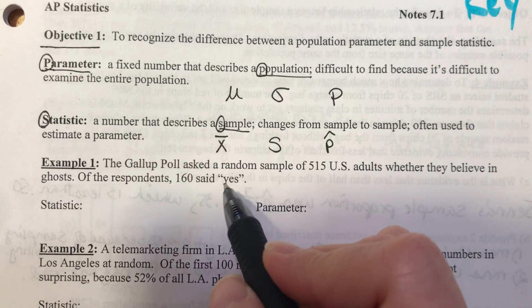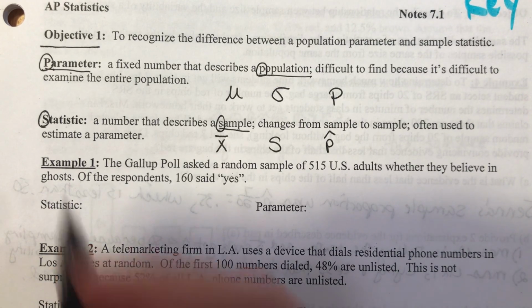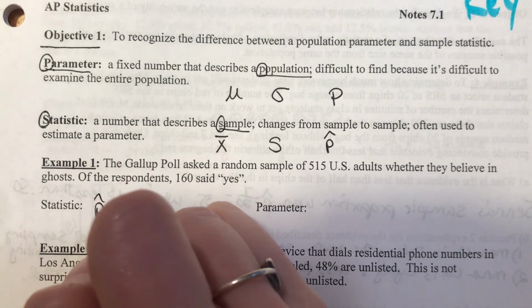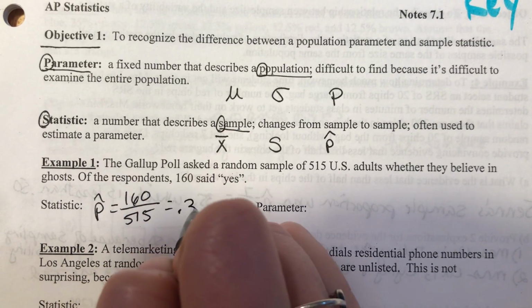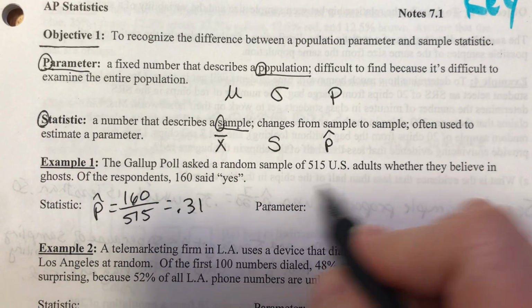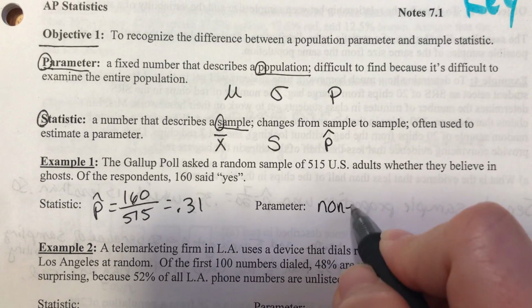So this is a proportion problem. This is not the average number of U.S. adults who believe in ghosts. This is the proportion or the fraction. So we would have p hat equals 160 out of 515, and we would get 0.31. Okay, and in this problem, we weren't given any information about the entire population, so there are no parameters.